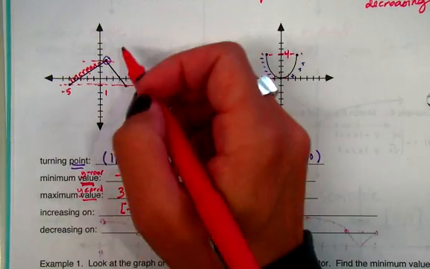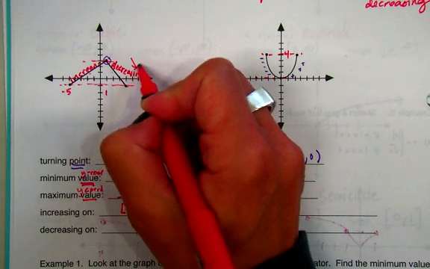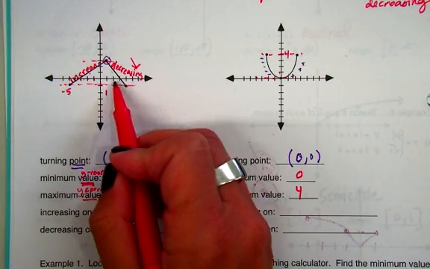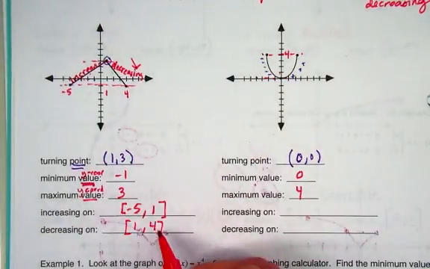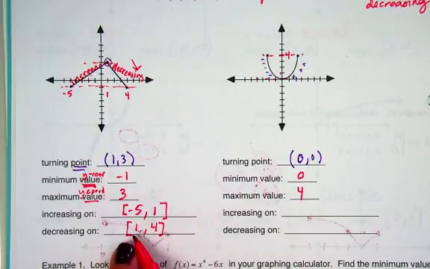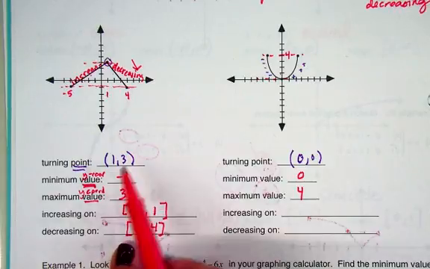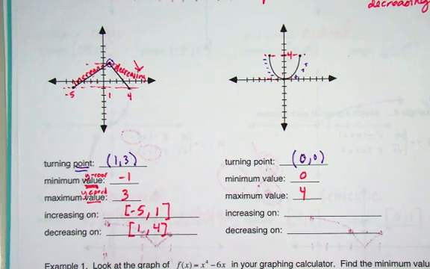Then let's look here. It turns the corner and it starts decreasing, or going down. So what are these x values? 1 to 4, so from 1 to 4. And again, the reason the hard bracket is kind of confusing is, is it increasing at 1 or decreasing at 1? It's actually not doing anything at 1 because that's a turning point. So that's why you could use soft brackets, hard brackets, or parentheses.